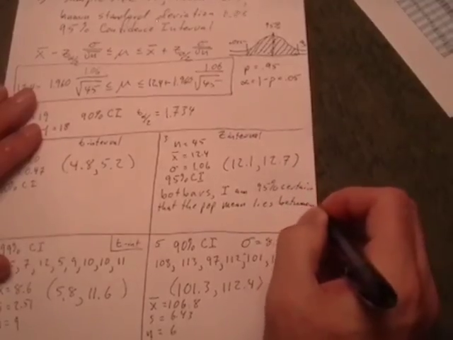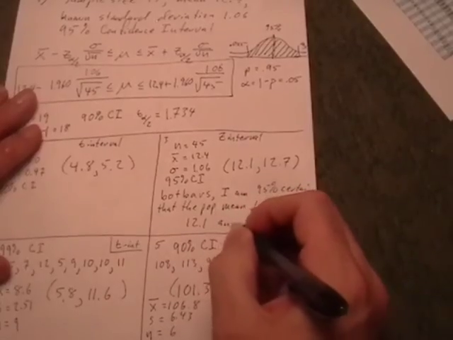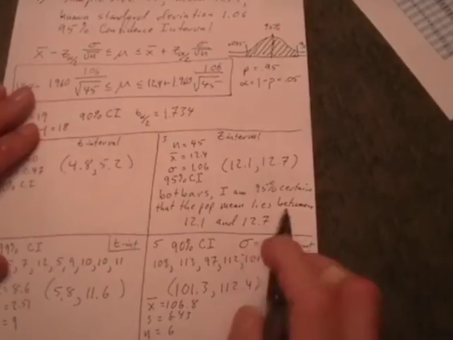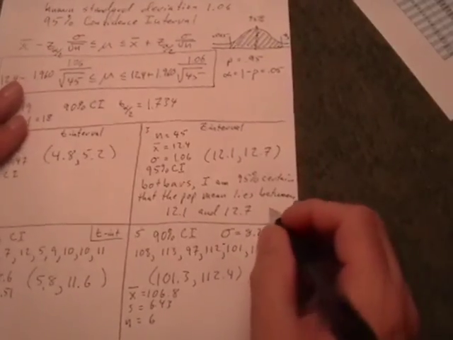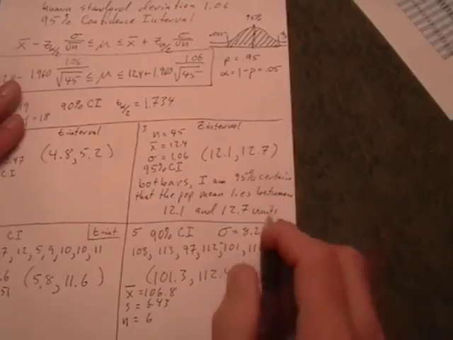So it lies between 12.1 and 12.7, and you might have to add the types of units.